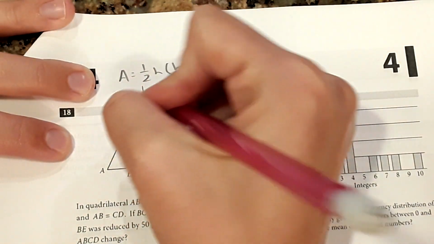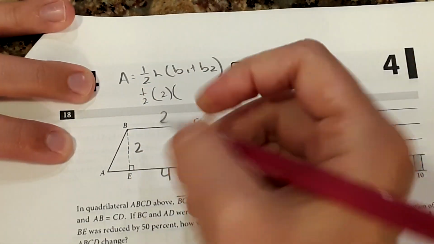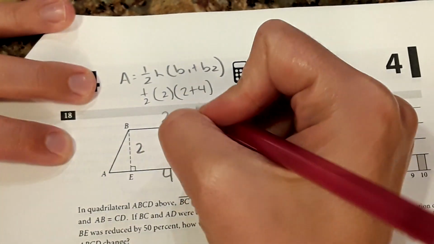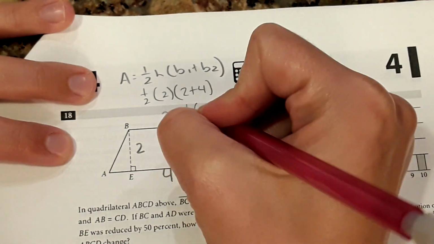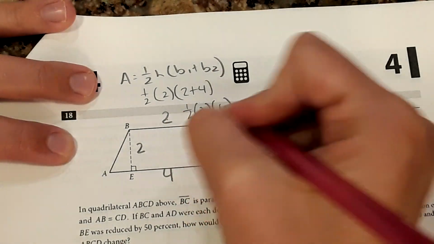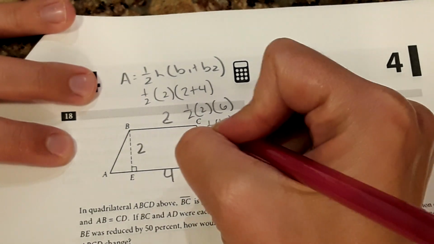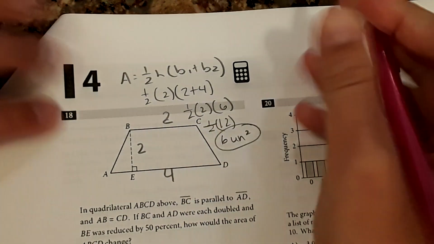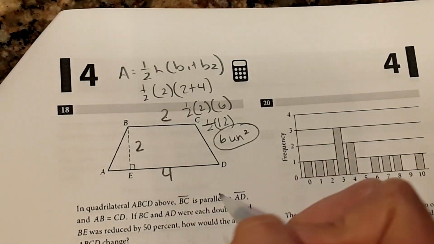Plugging in the numbers here, the height is 2. Base 1 and base 2, 2 plus 4. And we get 1/2 times 2 times 6. 2 times 6 is 12. Half of 12 is 6 units squared. So the area of this trapezoid here is 6 units squared.